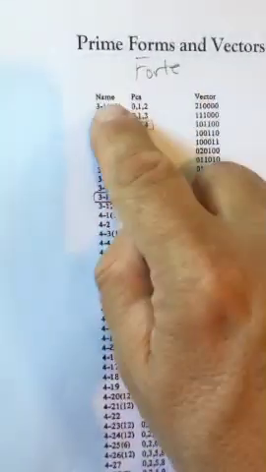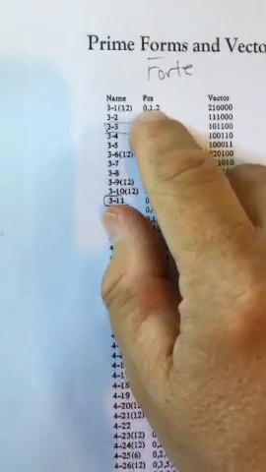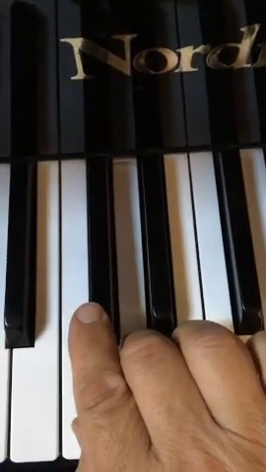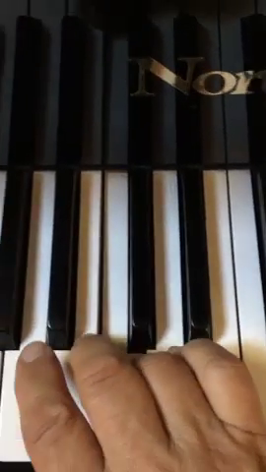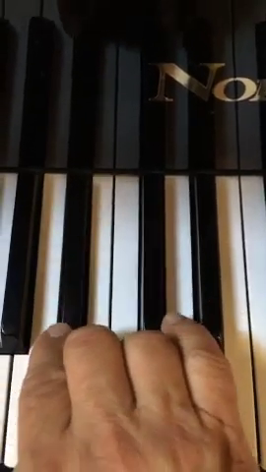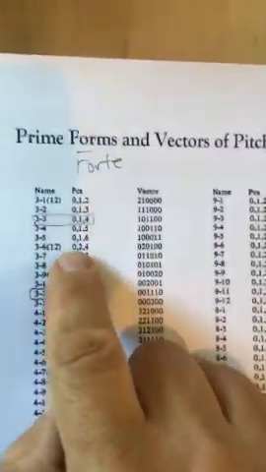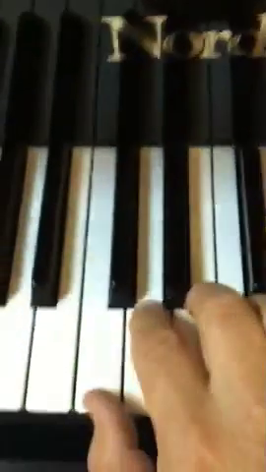So the 0, 1, 2 inverts if we do it upside down, and I'll show you on the piano. 0, 1, 2. If I do it upside down, 0, 1, 2. It's the same going up as it is going down. So that's called inversional symmetry. Same thing with 0, 2, 4.